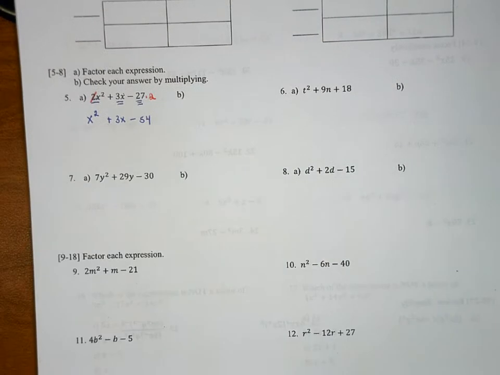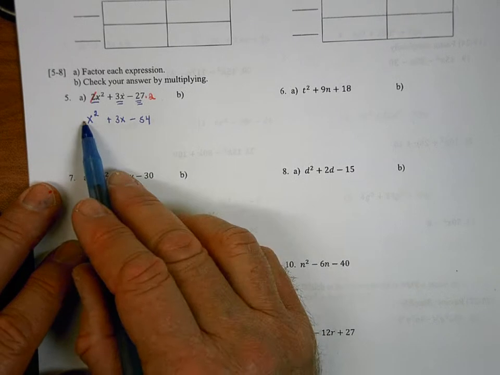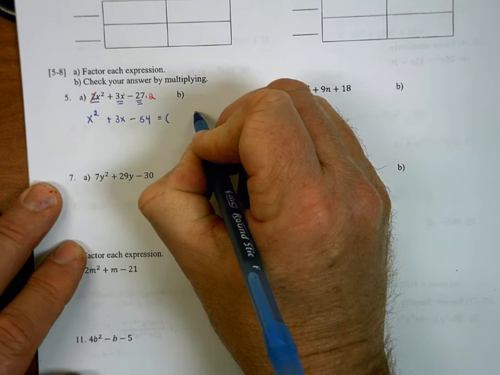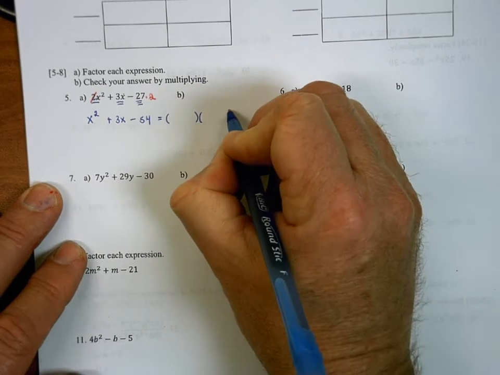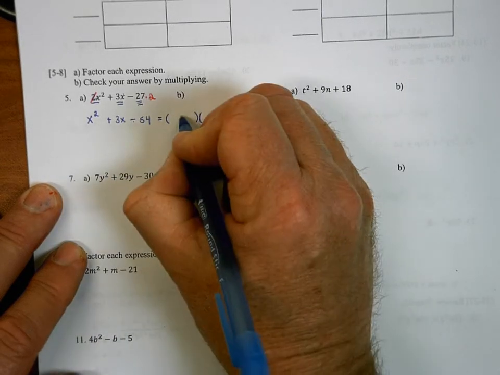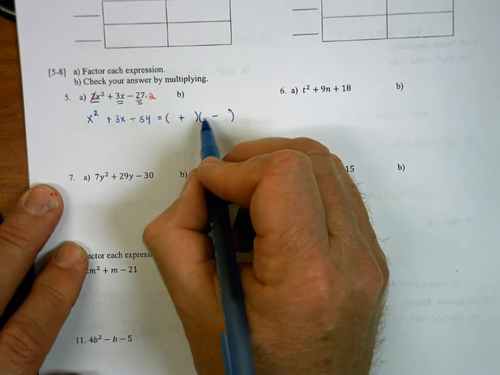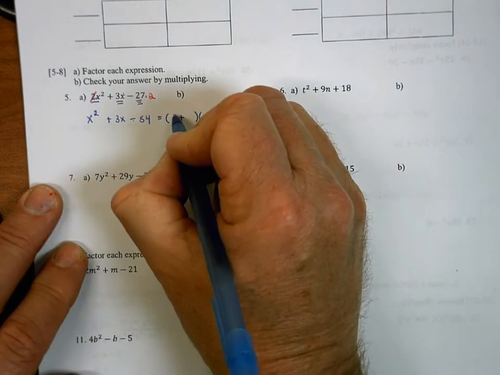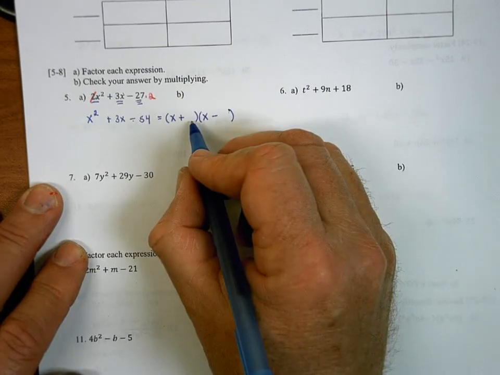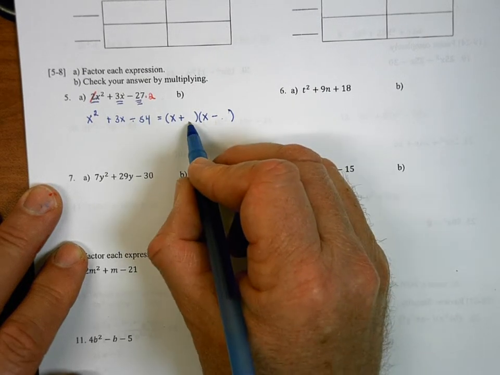Now, the reason why I changed it is because now I just created a trinomial with no leading number. These are a lot easier to factor. Okay, so to factor this trinomial, I draw 2 parentheses. This is a plus minus trinomial, which means that my parentheses are going to be a plus and a minus. The first term in each parentheses is going to be x and x, because x times x equals x squared. And now I have to fill in the last 2 parts of each parentheses with a number.